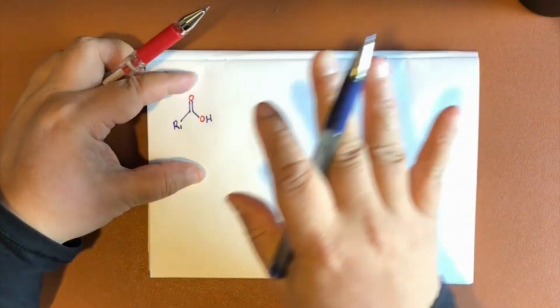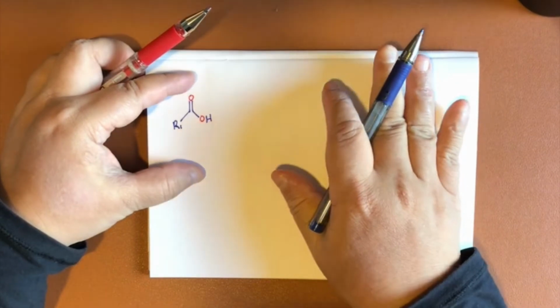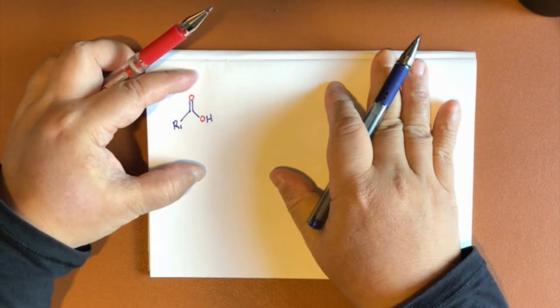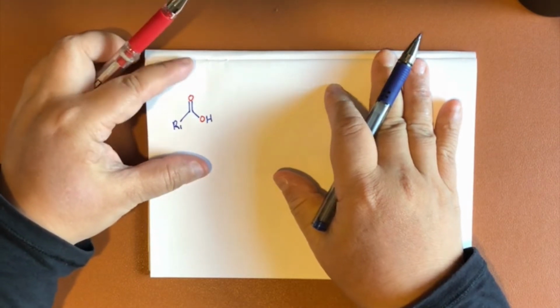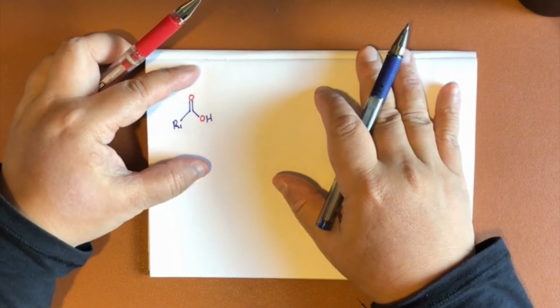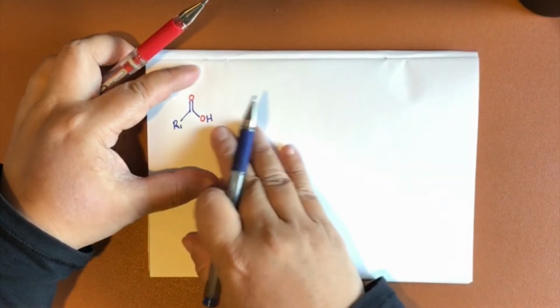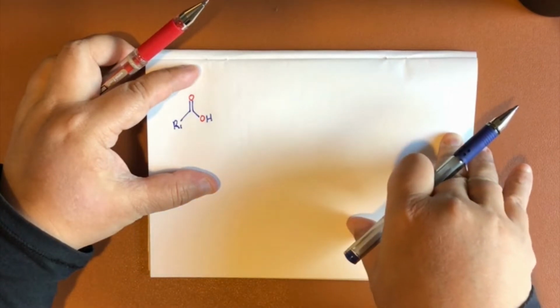And for your information, this Fischer reaction happens in equilibrium, meaning that if you add in a large amount of alcohol, it will hopefully push towards the right hand side of the equation.